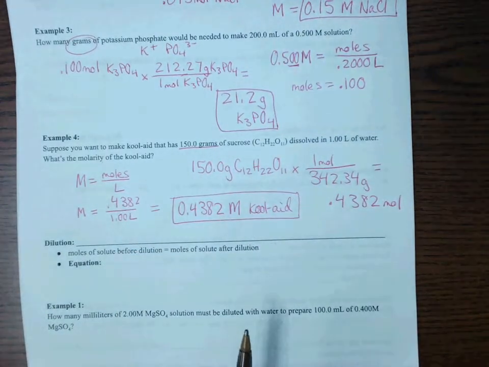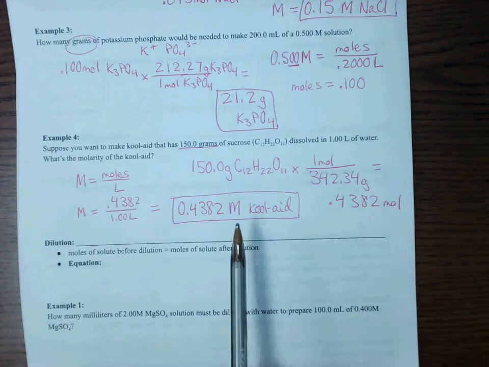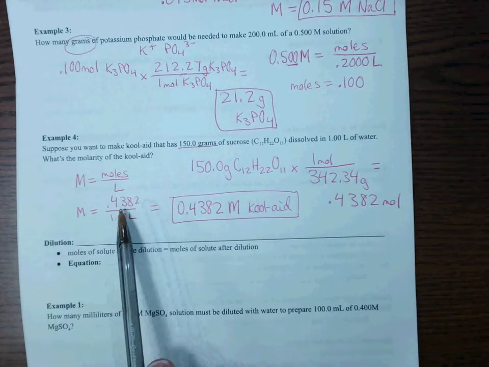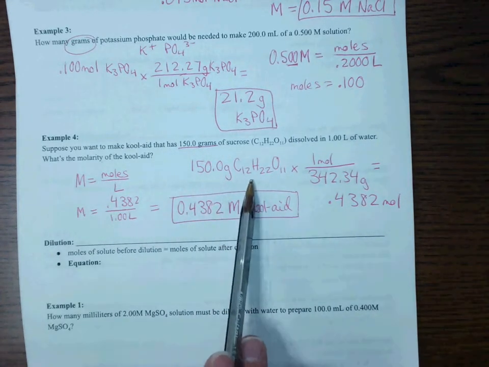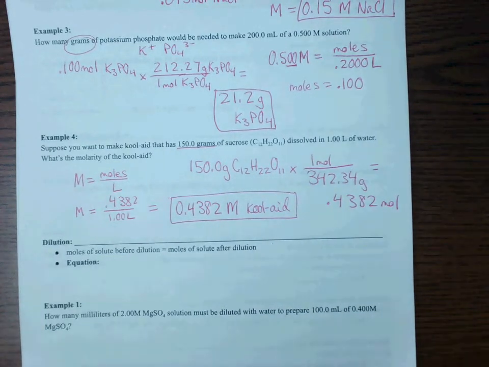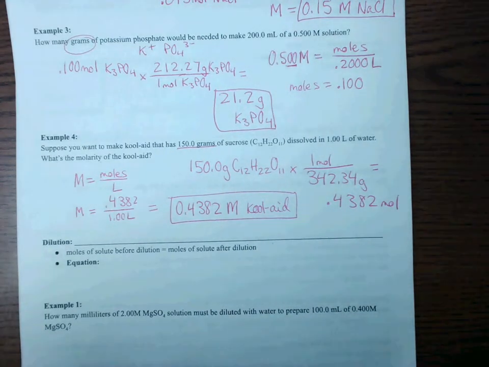Alright, so in the lab again, we're going to have to make these solutions. I will give you different molarities and volumes, so you'll have to figure out what mass of the solute, the sugar, that you will have to add to make these solutions. Okay, if you have any questions with molarity calculations, just let me know.